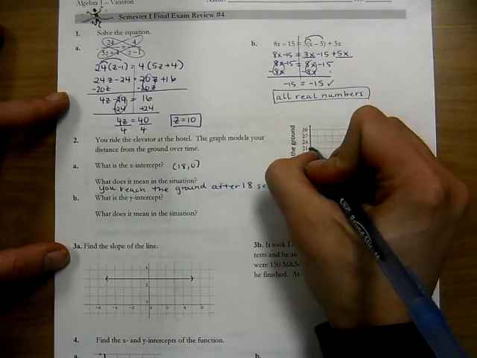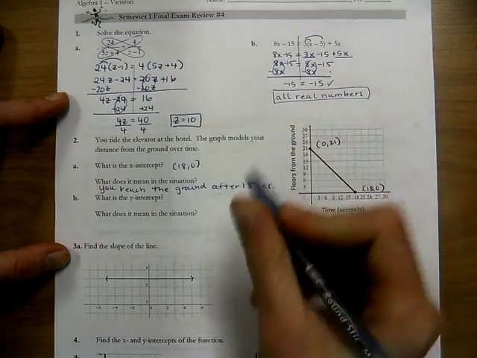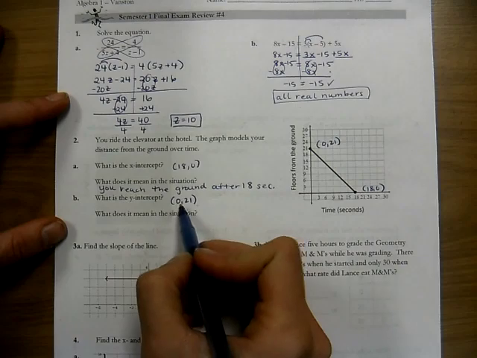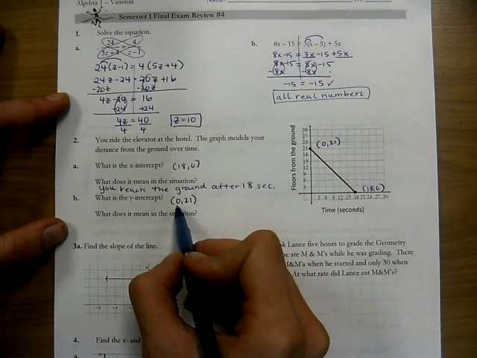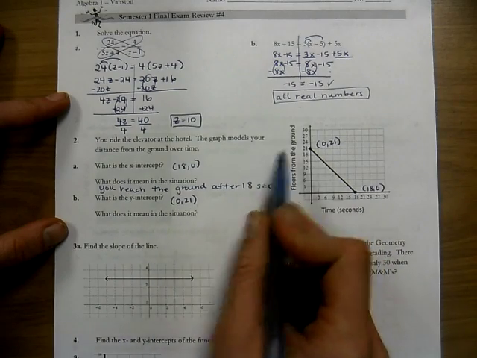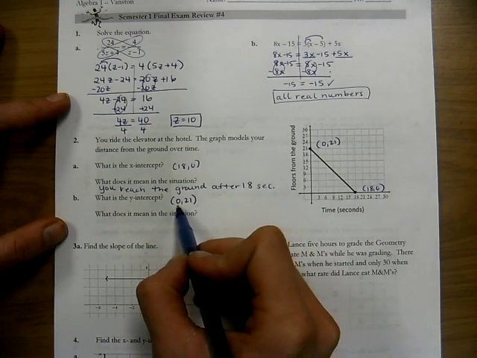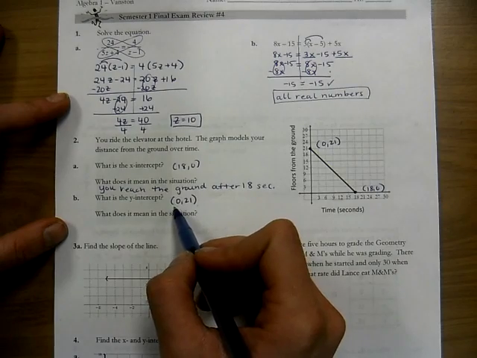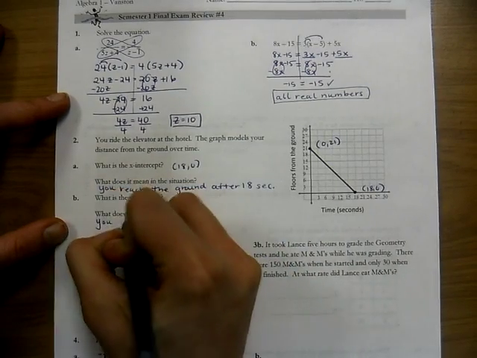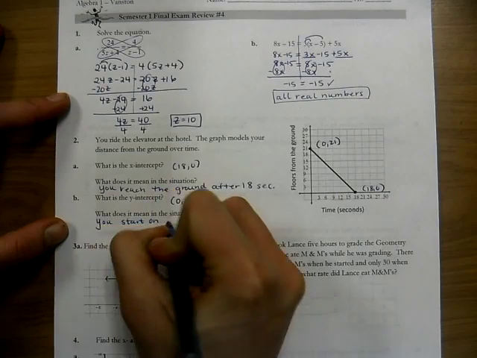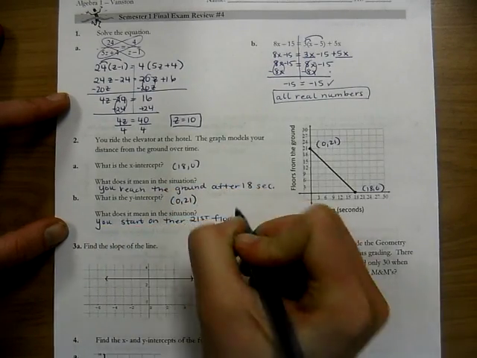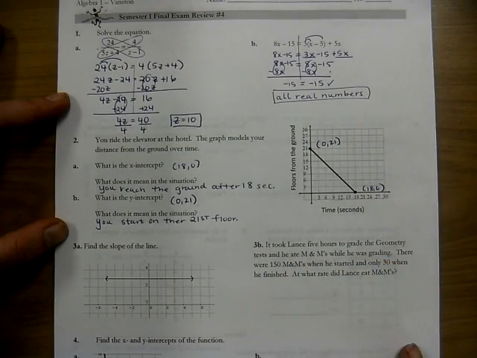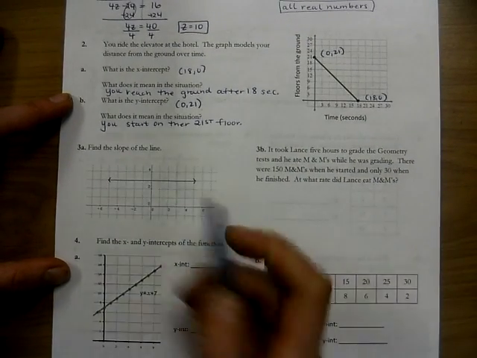The y-intercept is this point up here, (0, 21), where the graph crosses the y-axis. What it means in the situation, well, that's where x is 0, y is 21. Well, x is the time, so when the time is 0, y, the floors from the ground, is 21. So what that essentially means is time being 0, that's when I start. So this means you start on the 21st floor, or you start 21 floors above the ground. Number 3 asks us to find the slope.